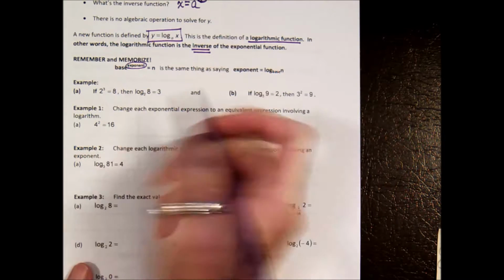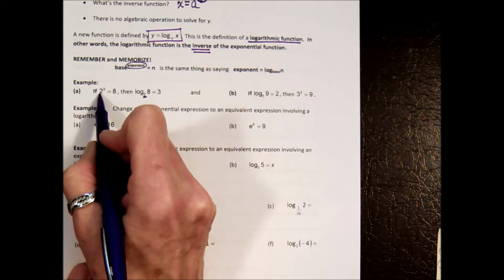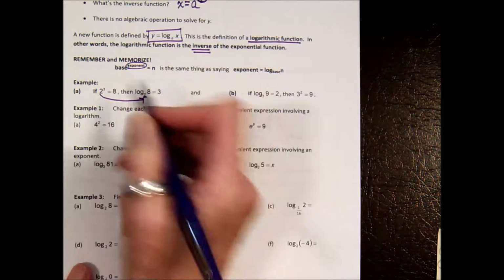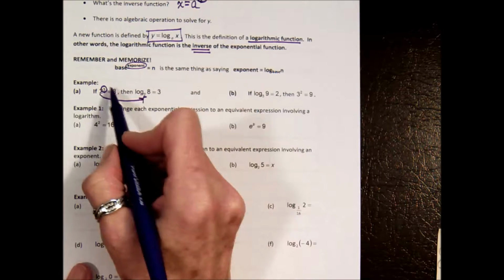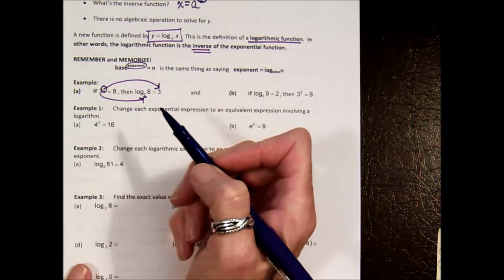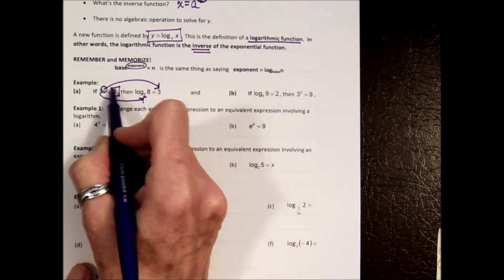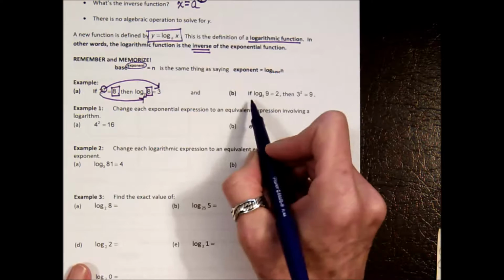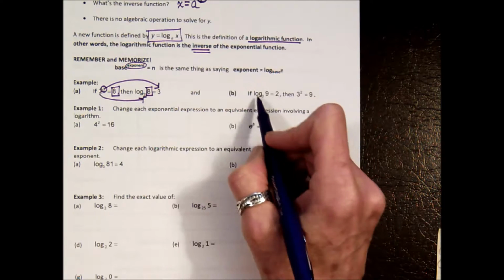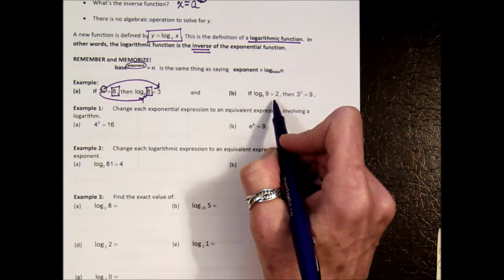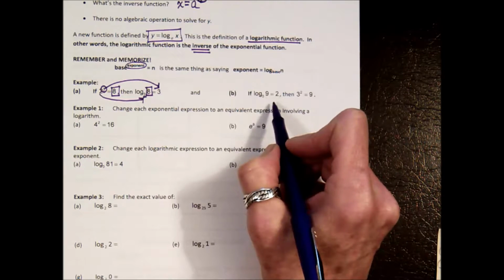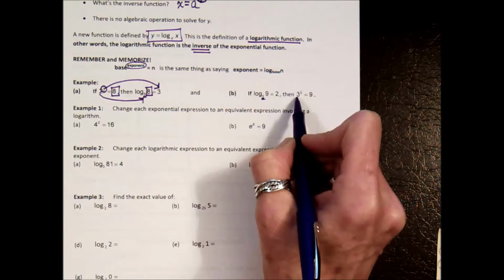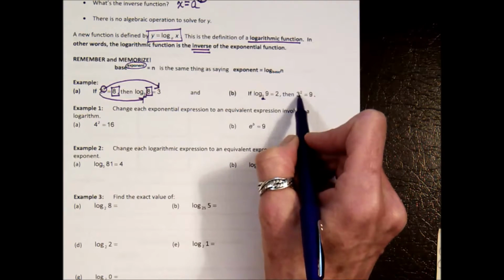So let's look at the placement here. Here is our base. That's a pretty easy placement. The exponent is sort of like the answer here. It's like this is all about the exponent. And then what was the answer here is what we are taking the log of. Going the other direction, if the log base 3 of 9 is 2, then what you can say is the base, which is 3, to the exponent, which is 2, is equal to 9.